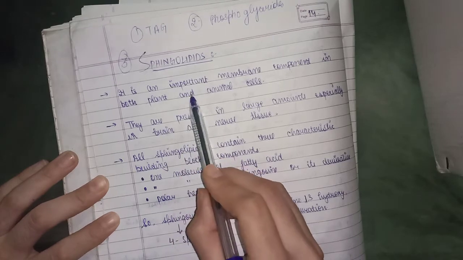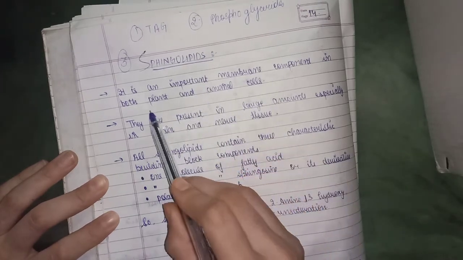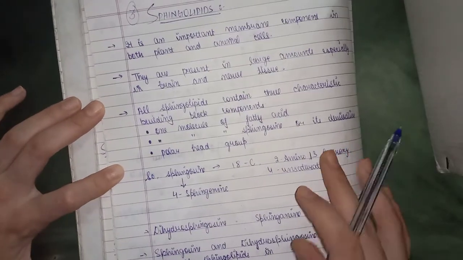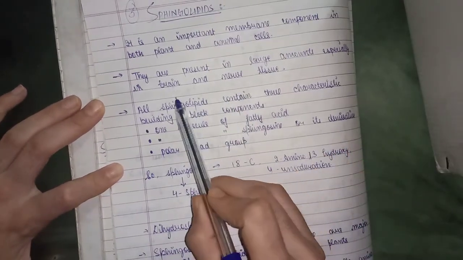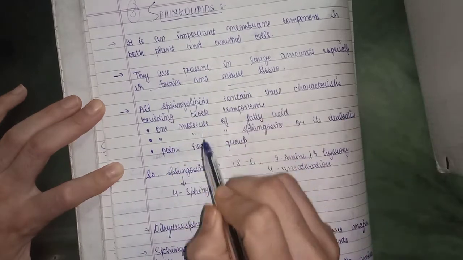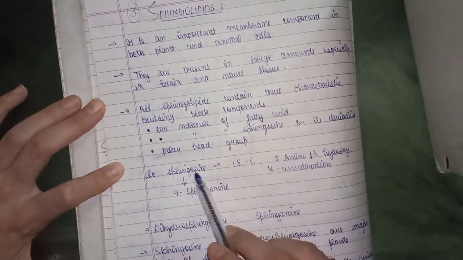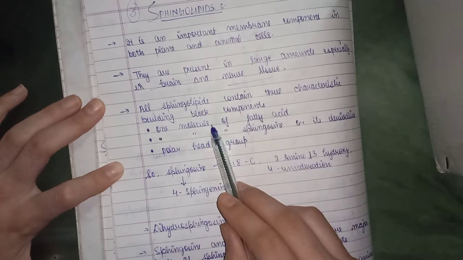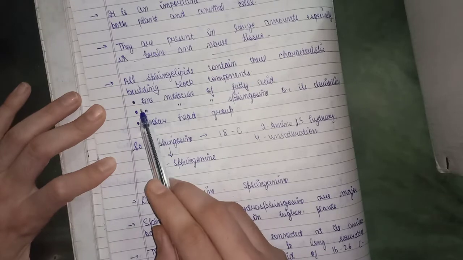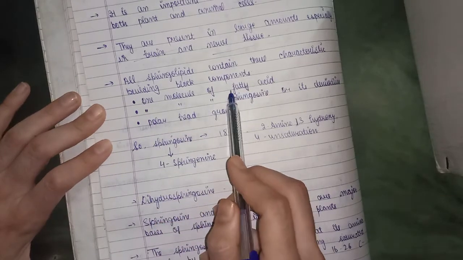This is an important membrane component in plant and animal cells. Specifically, they are present in the brain and nerve tissue. Now, what do the three building block components include? First of all, one molecule of fatty acid.